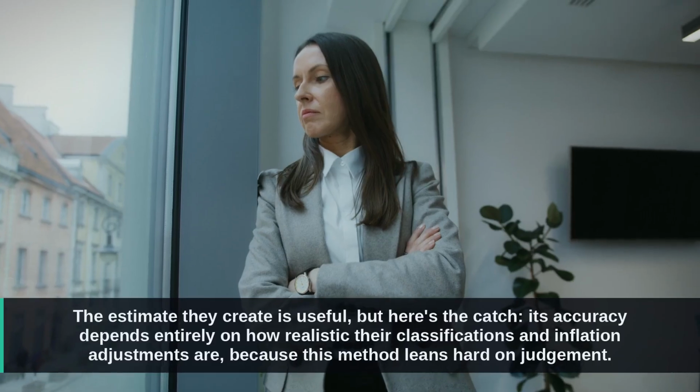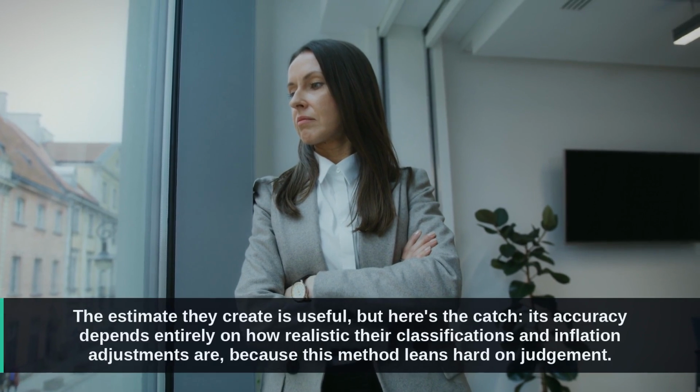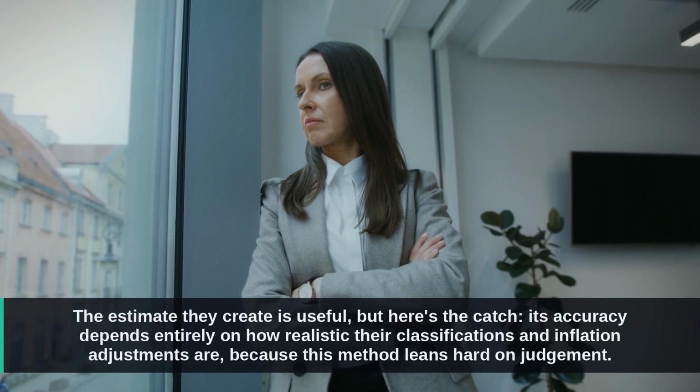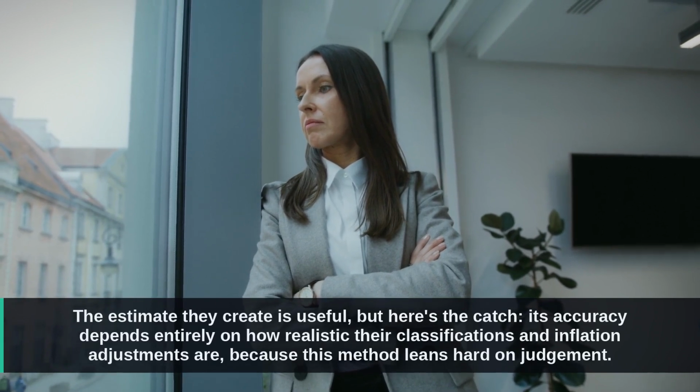The estimate they create is useful, but here's the catch. Its accuracy depends entirely on how realistic their classifications and inflation adjustments are, because this method leans hard on judgment.